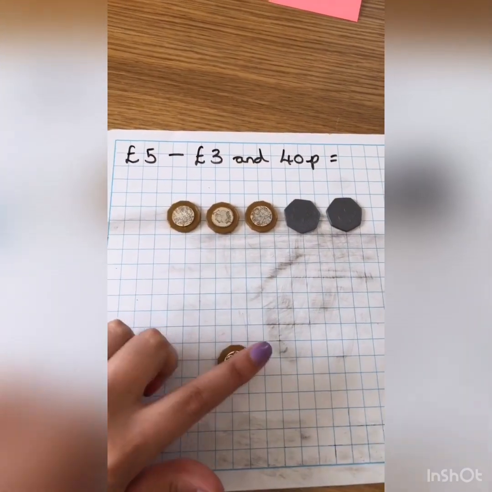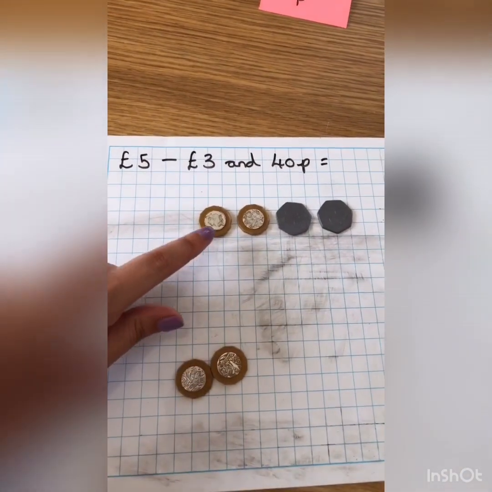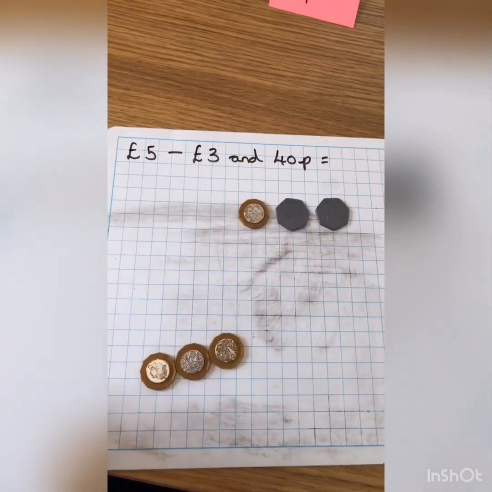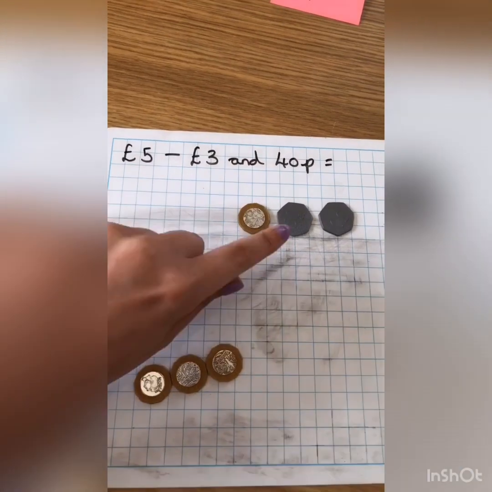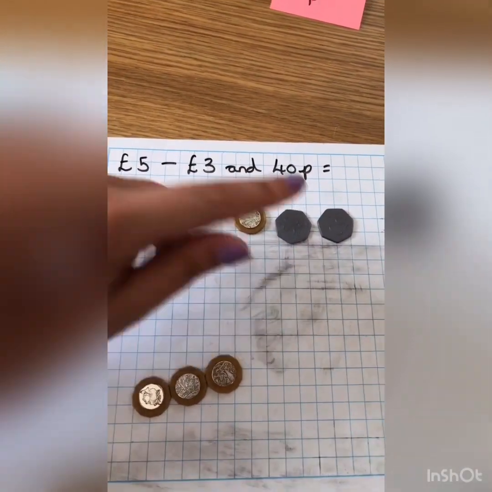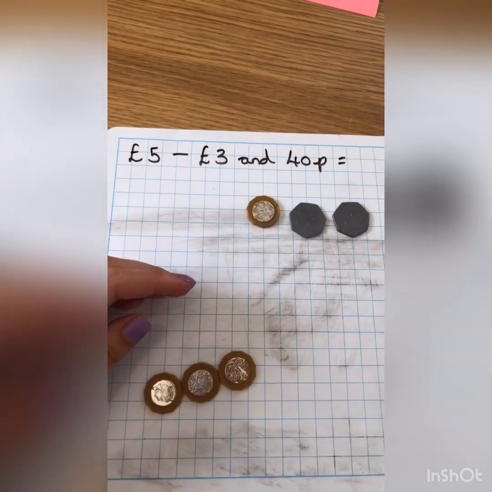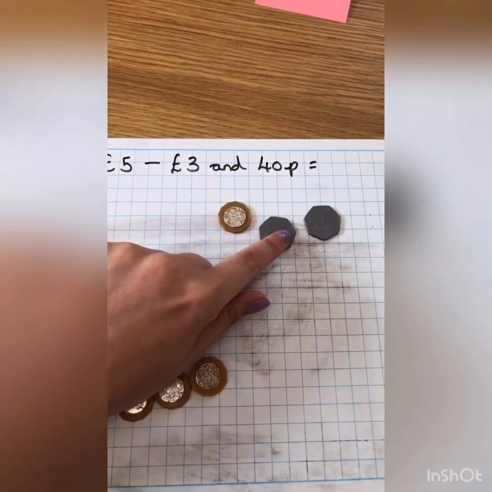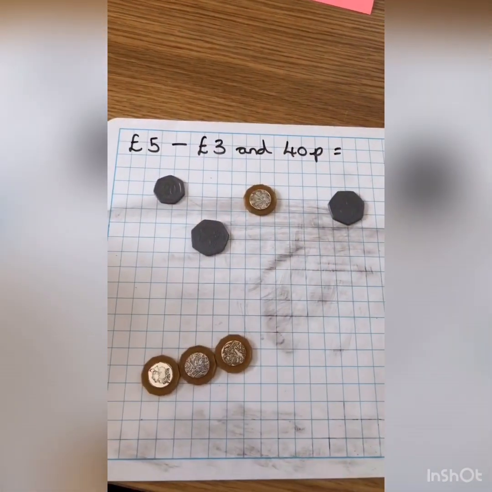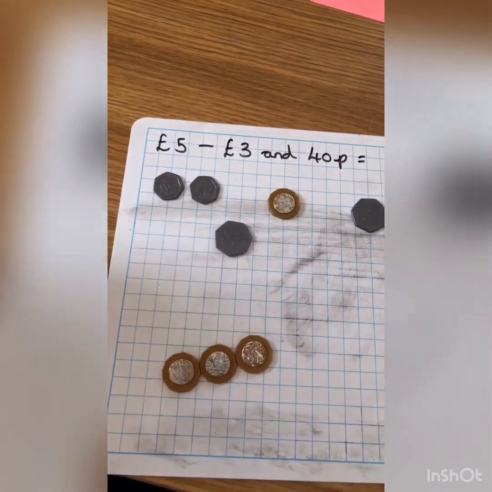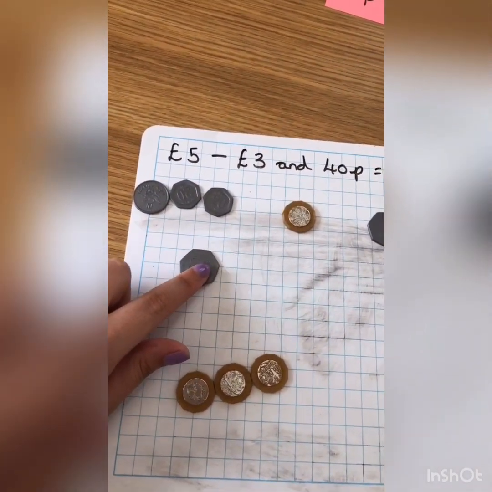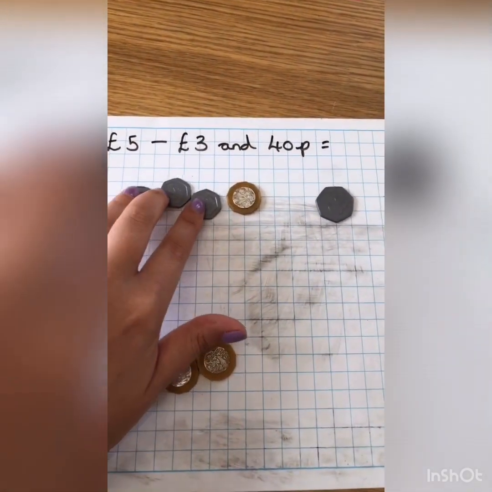So I'm going to take away £1, £2, £3. And now I need to try and take away 40p. But I've only got £1, 50p and another 50p. So I can't take away my 40p. I'm going to have to exchange my 50p for an amount where I can subtract 40p. So I'm going to exchange that 50p for 2 20p's and a 10p.